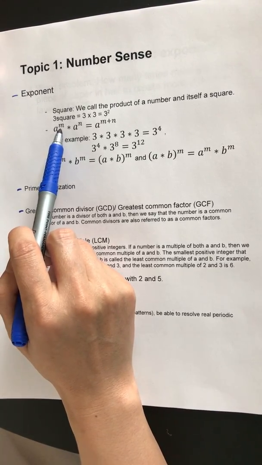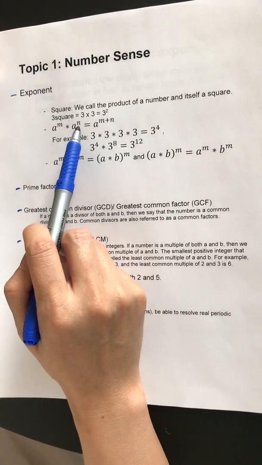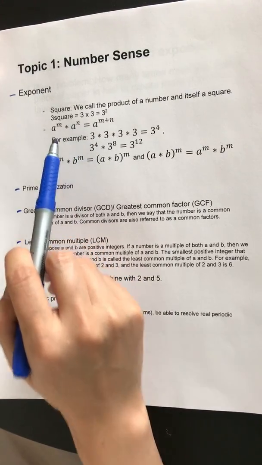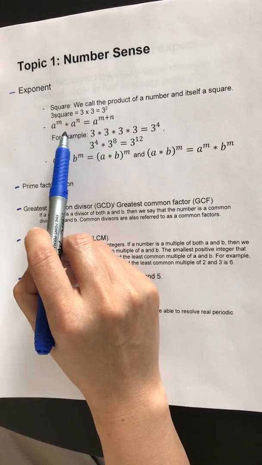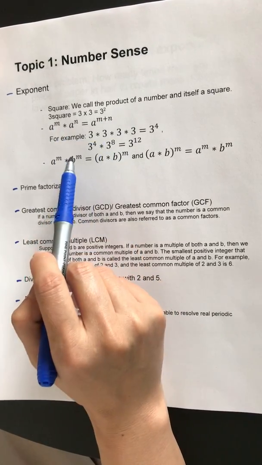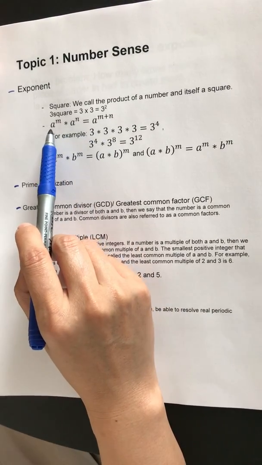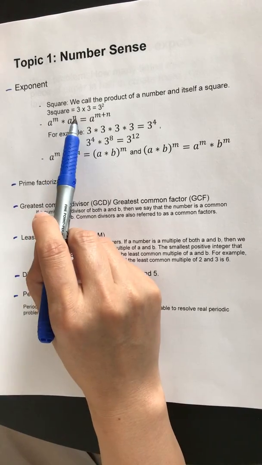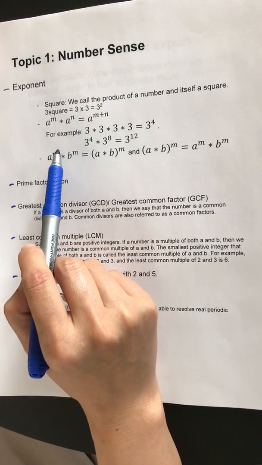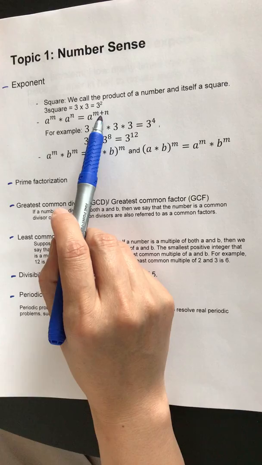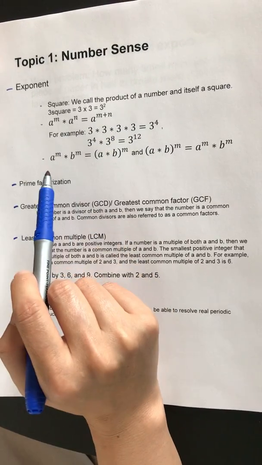If you have a to the m multiplying a to the n, you have two numbers that have the same base, then you can combine the exponents together. You have m of the number a multiplying together, and n of the number a multiplying together. In the end, you would have m plus n numbers of a multiplying together.